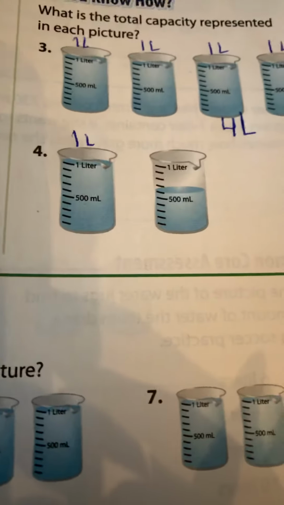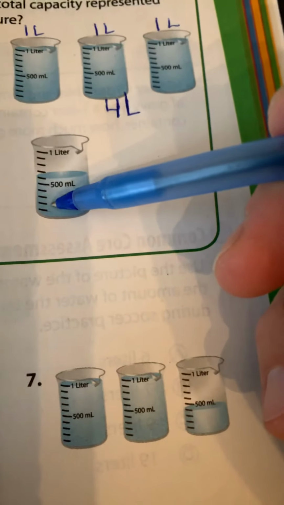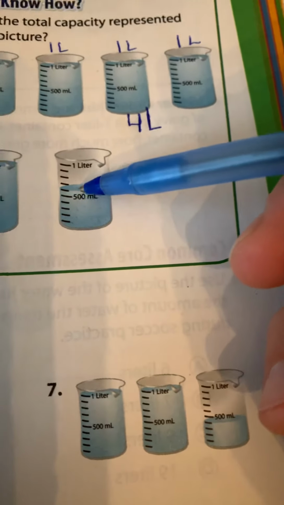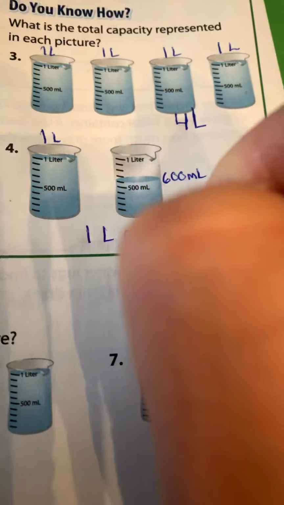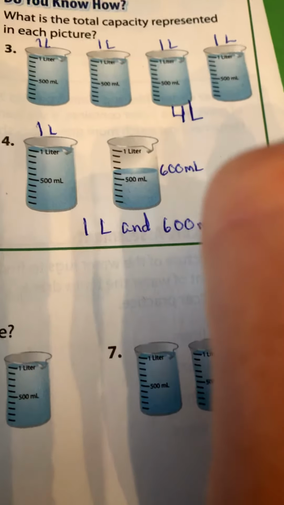Number 4. This is filled all the way up to 1 liter, so 1 liter. This we would count 100, 200, 300, 400, 500, 600 milliliters. So we would write 1 liter and 600 milliliters.